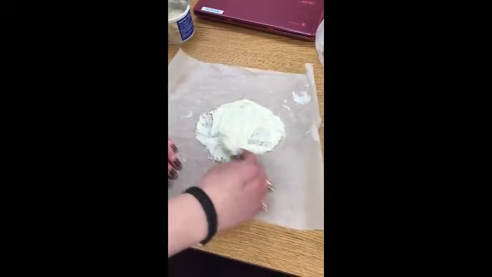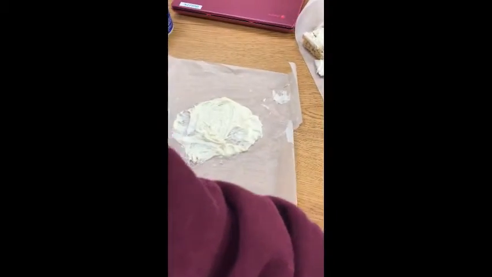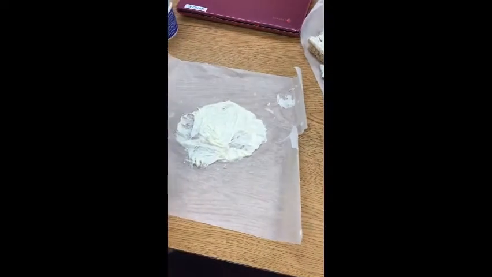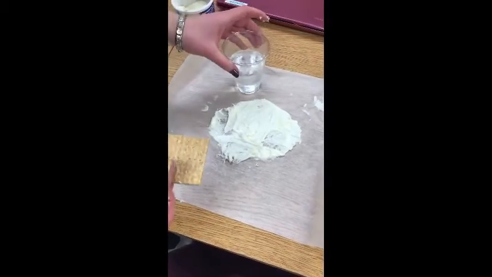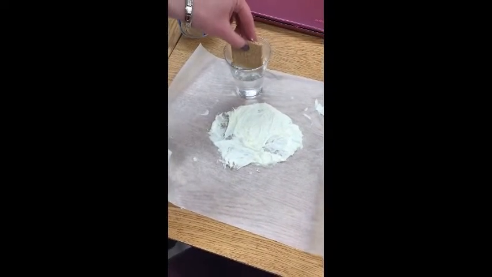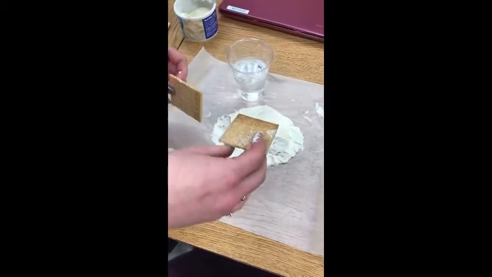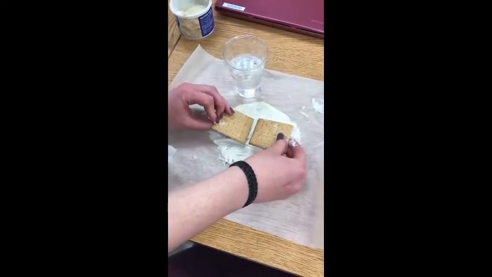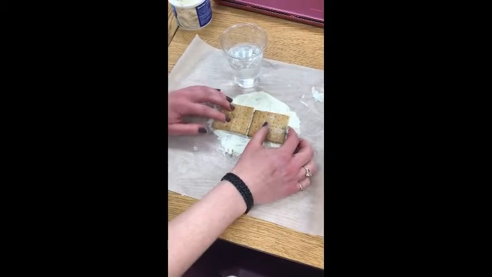Smooth out the frosting, and you are going to need 2 halves of a graham cracker. The graham cracker, the ends of it are going to be dipped very quickly into a cup of water like this. The 2 wet ends of the graham cracker you're going to put side by side on top of the frosting, and you're going to push them together.